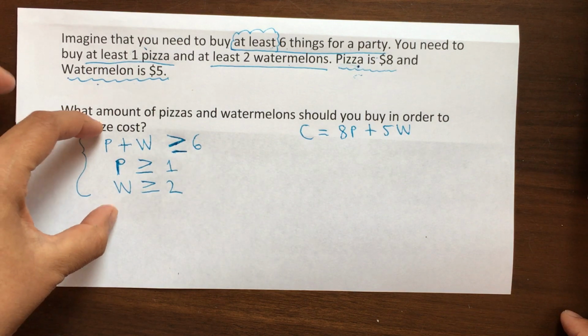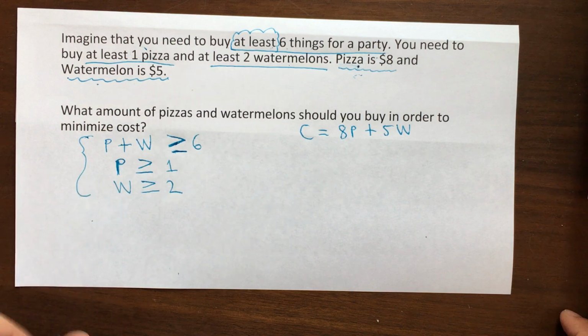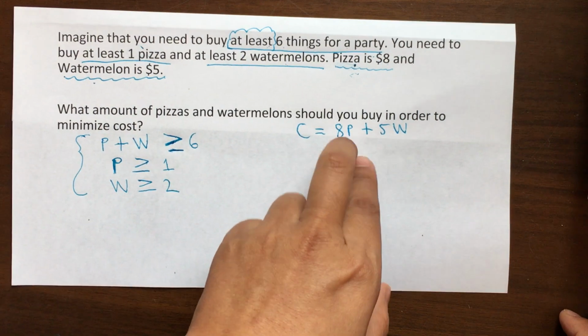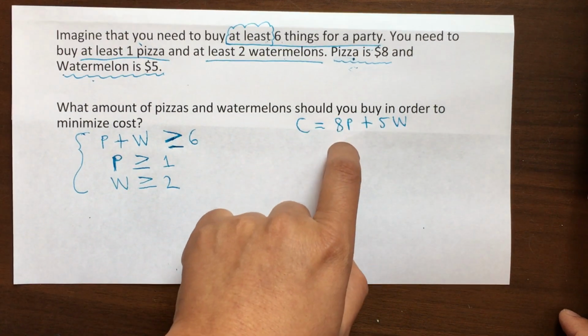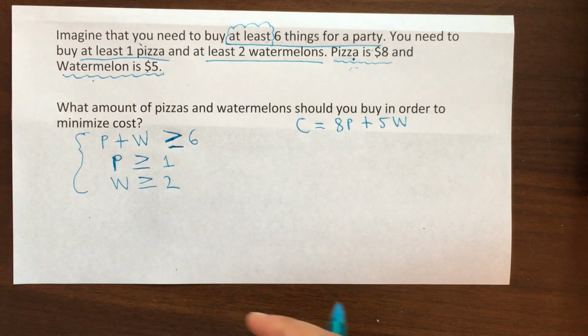And remember from previous lesson that the inequalities are used to find the vertices. And with those vertices, we use the equation to figure out which one will give us the lowest cost. Okay, so now that we have our inequalities, let's graph.